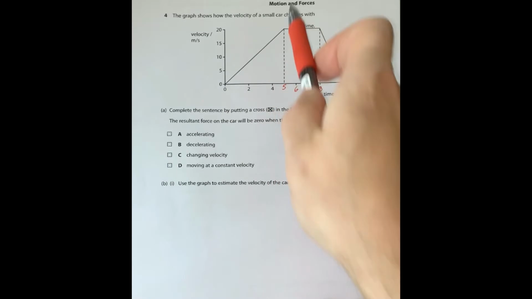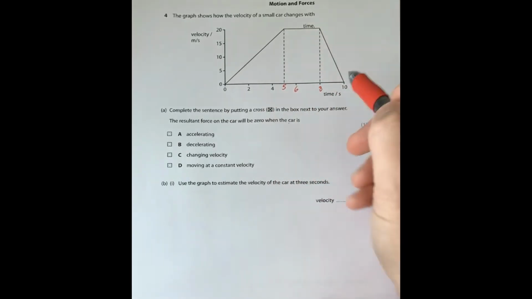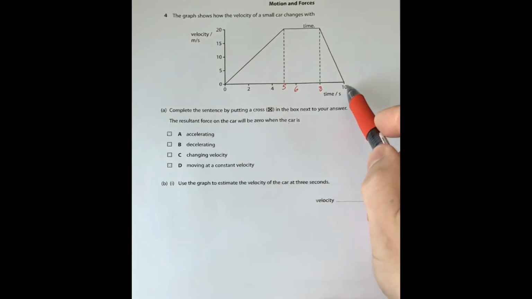And then after that, it's going to decelerate. Notice the steepness of the graph means that the deceleration is larger in magnitude than the original acceleration. It took 5 seconds to get up to 20 meters per second, but it's only going to take 2 seconds to decelerate back down to 0 velocity. So it'll stop after 10 seconds.